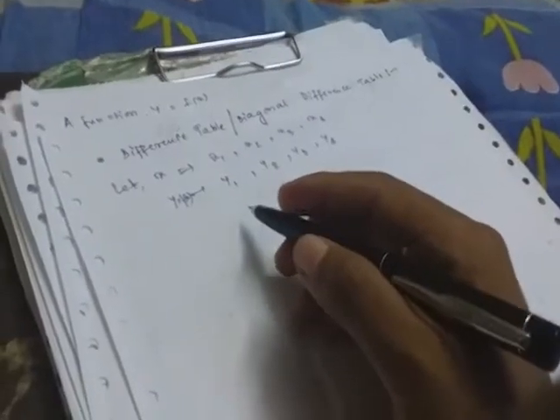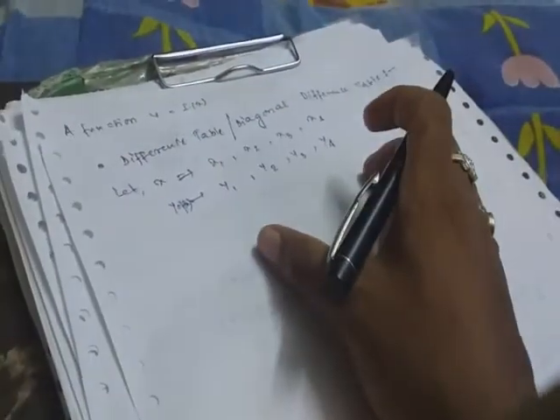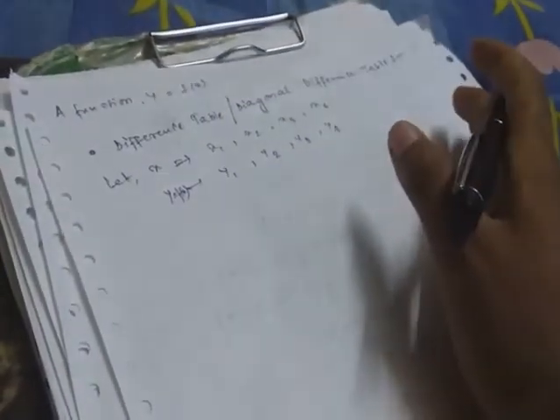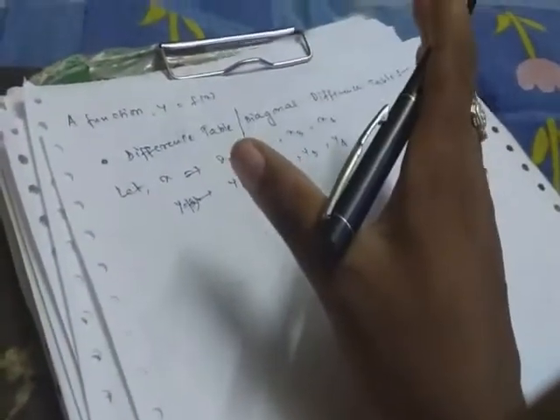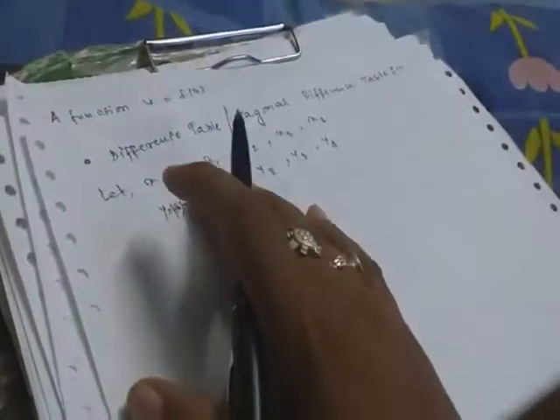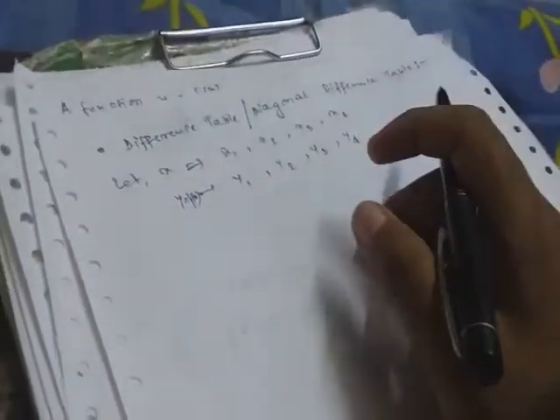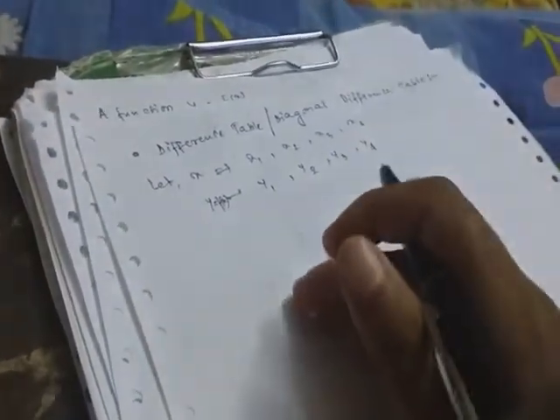Okay. So what does the difference table tell us? If we want to find any order difference using this, they didn't provide the function as before. They don't provide the function, they just give us the arguments versus entries, and they ask us to find, suppose, the third order difference or second order difference. So how will we perform that? In that case we will use this difference table method.